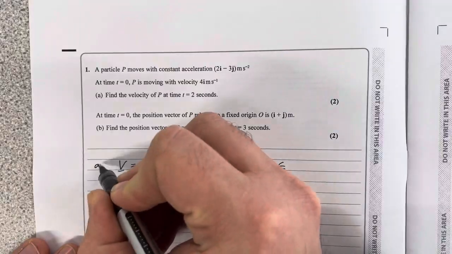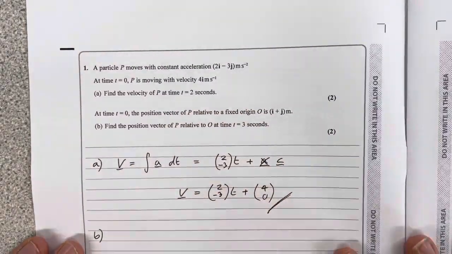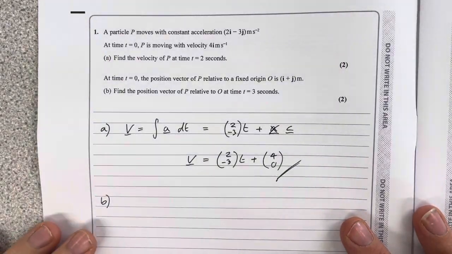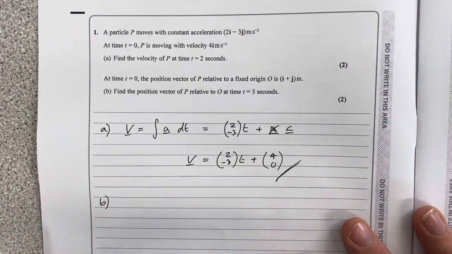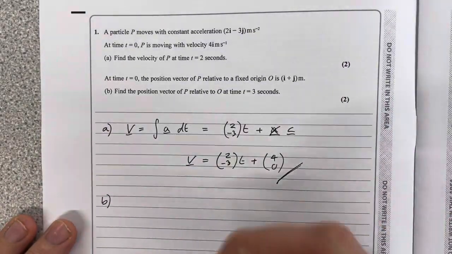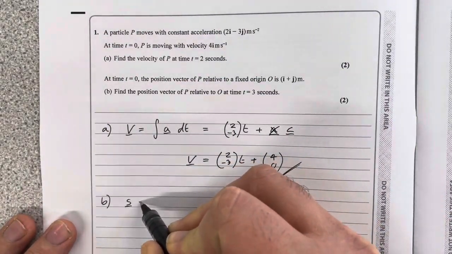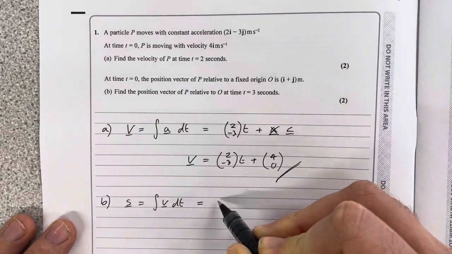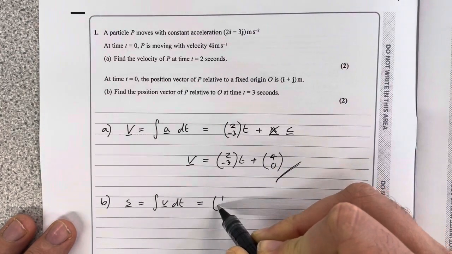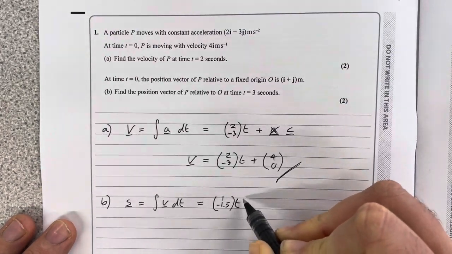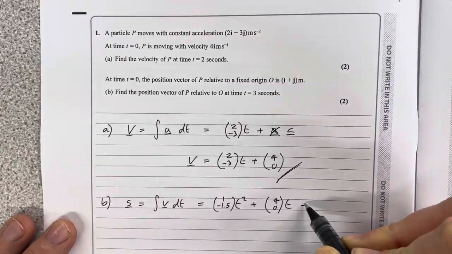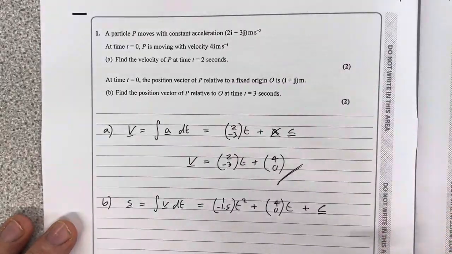Part B. At time t equals 0, the position vector of P relative to fixed origin O is i plus j. Find the position vector of P relative to O at time t is 3. So again, similar setup. To get from the velocity to the displacement, we need to, again, integrate. So that's going to give us (1, -1.5) t squared plus (4, 0) times t plus another constant vector.